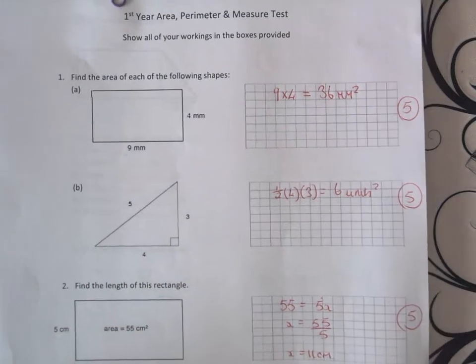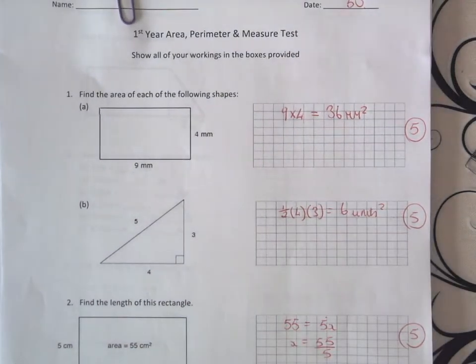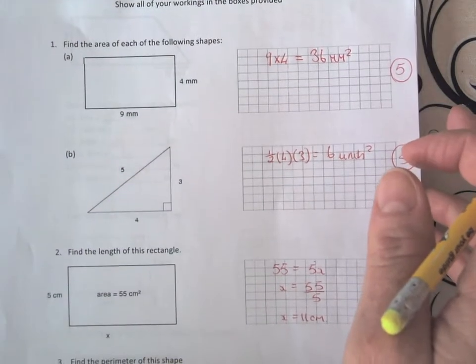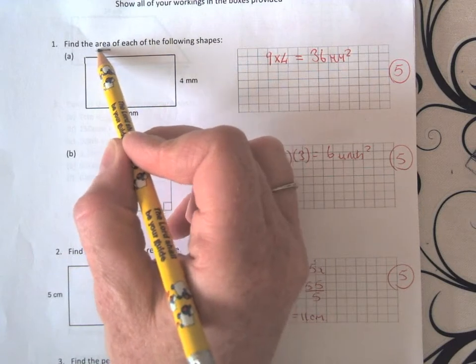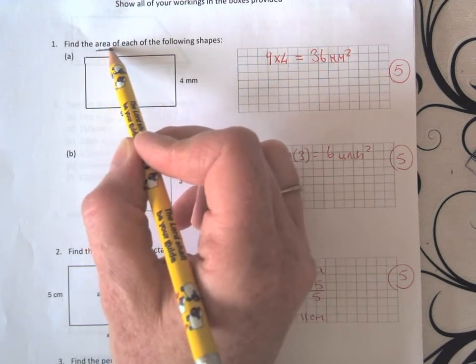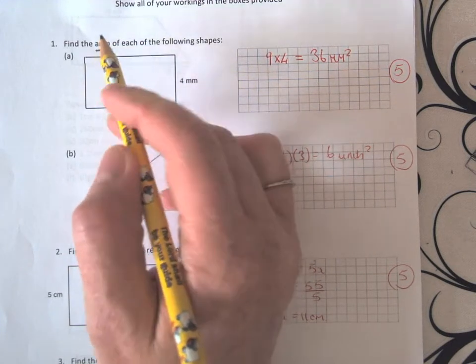Okay, so we're going to correct the first year area, perimeter and measure test that she did. Find the area of each of the following shapes. Be careful that you're answering what they're asking. A lot of you did perimeter in some of these where you should have been doing area, or vice versa.